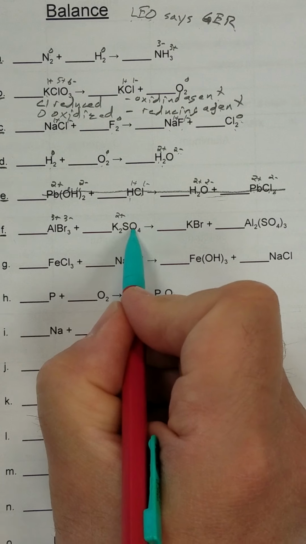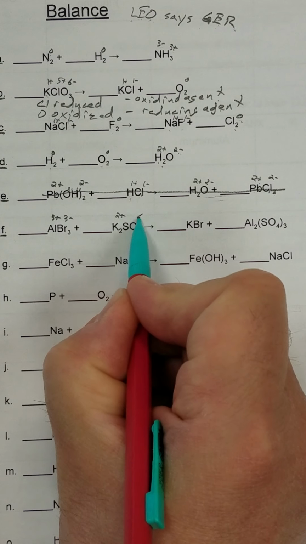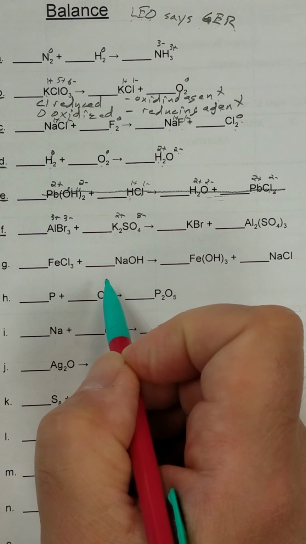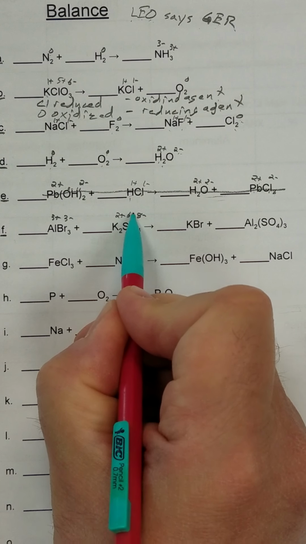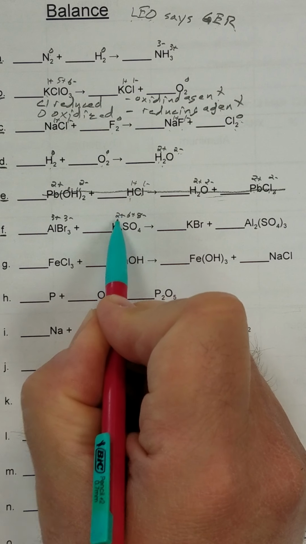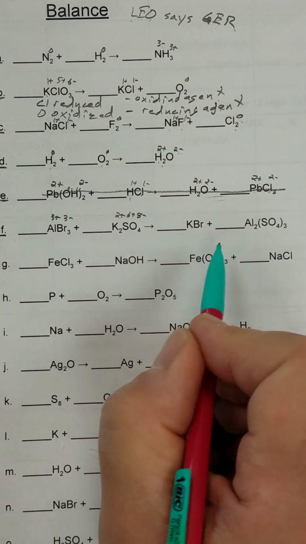Oxygen, by the rule for oxygen, is 2- on each of those, so that is an 8- because there are 4 of them. What does the sulfur have to be? It has to be a 6+ to balance out this 8- with the 2+ of the potassium. So the sulfur is a 6+ here.